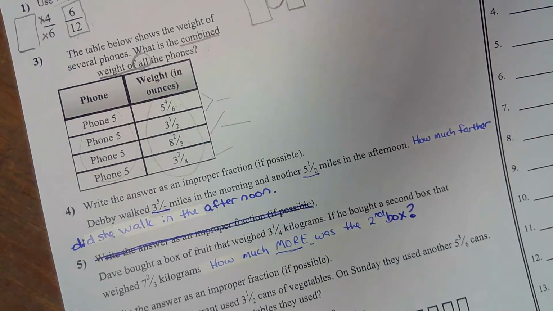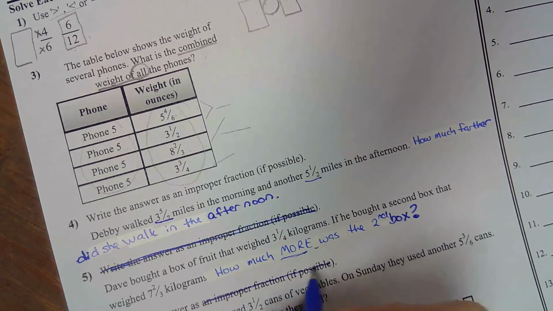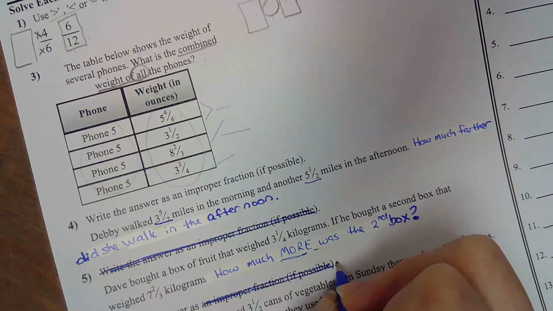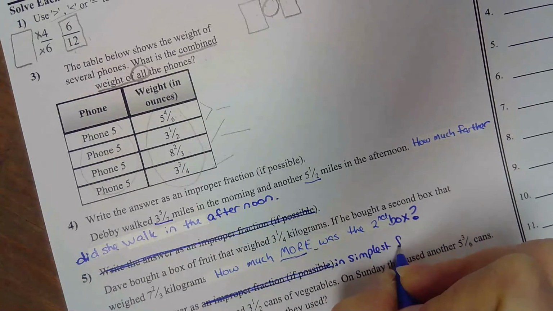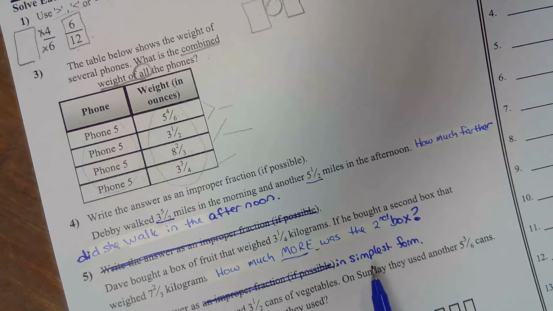Number 6, I am going to let this question stay as it is, but I want the answer in simplest form. That would mean mixed numbers and your simplest fraction. Make sure that you show me all of the work.